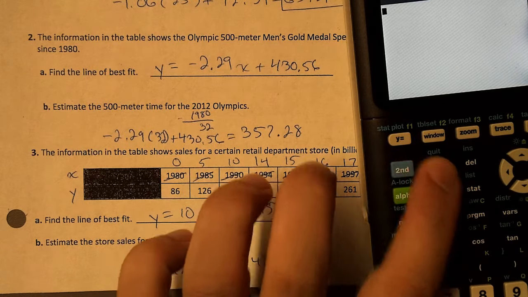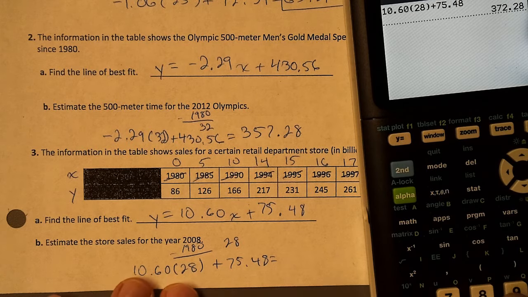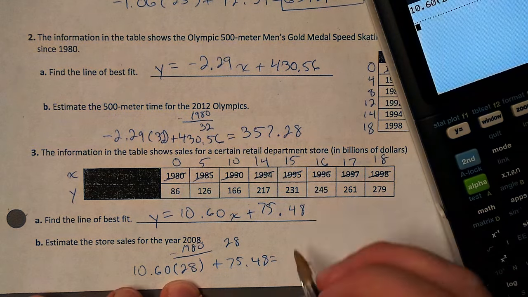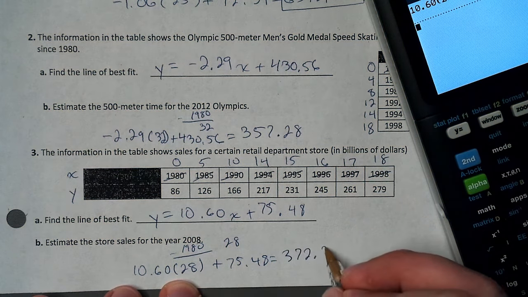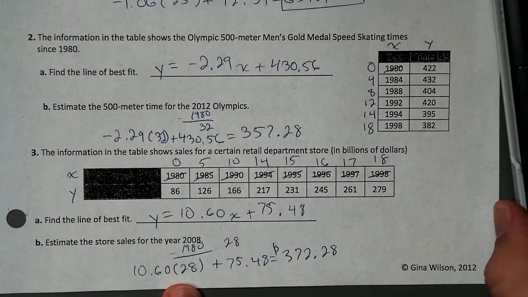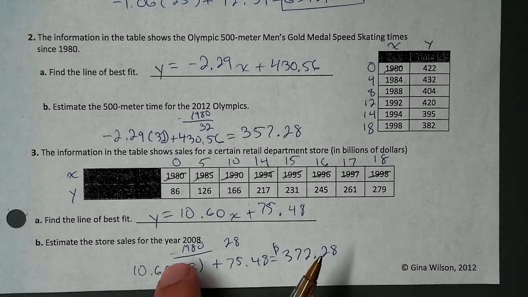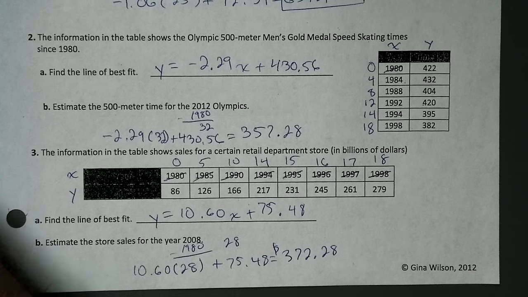So second quit, and then type it in. 10.60 parentheses 28 plus 75.48. 372.28. So they'll eventually make $372 billion and 0.28 million over the course of year 2008. All right, I'm going to stop the video here, and we'll continue on the next one.